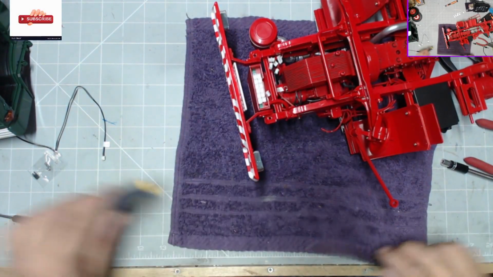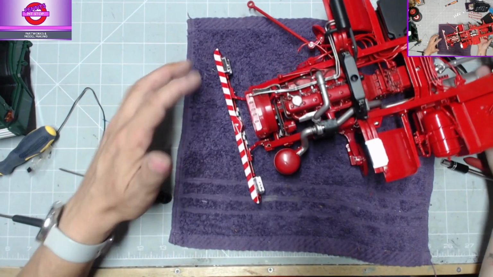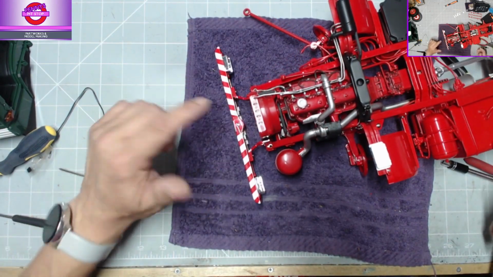Those screws aren't in fully, but that isn't going to fall off. Whoa, that was hard work, guys. I just needed to pull that bit a little bit.